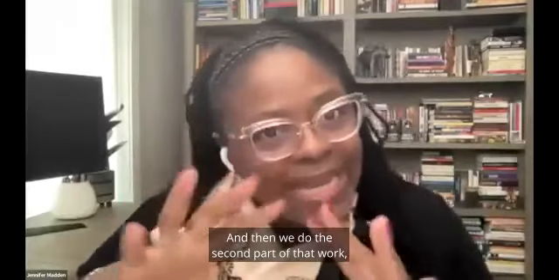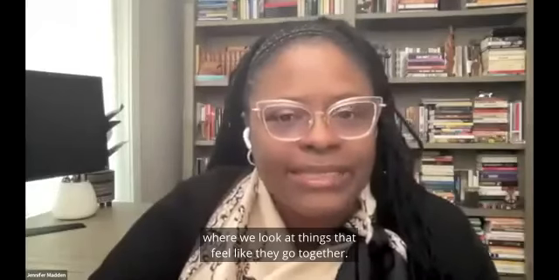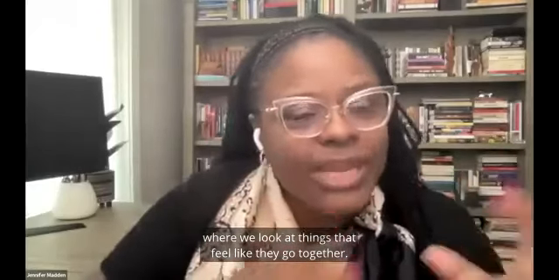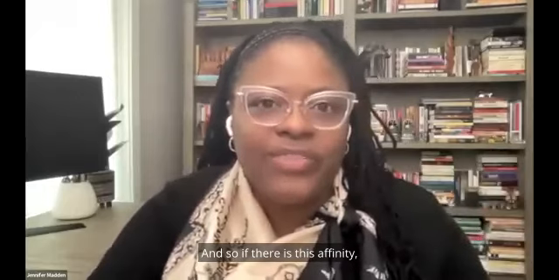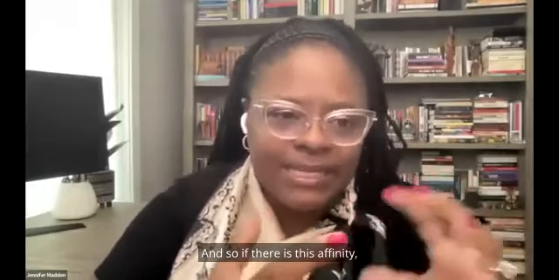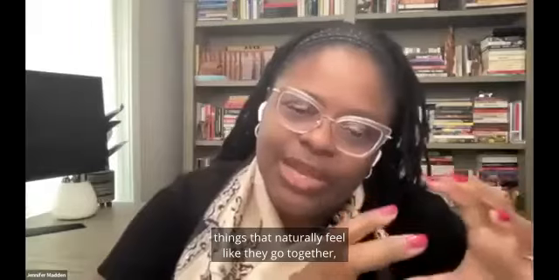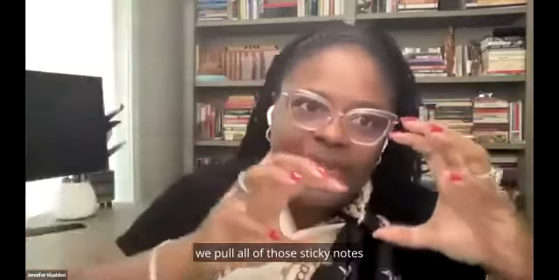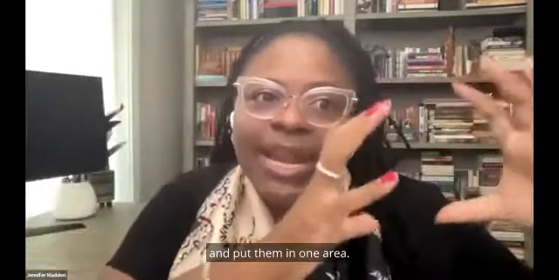And then we do the second part of that work, which is a clustering activity where we look at things that feel like they go together. And so if there is this affinity, things that naturally feel like they go together, we pull all of those sticky notes and put them in one area.